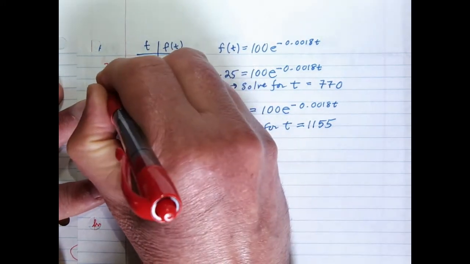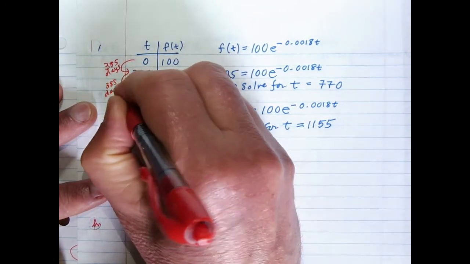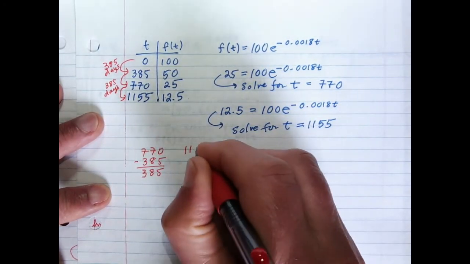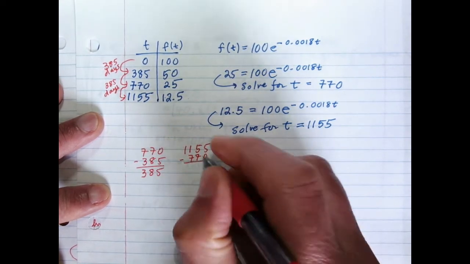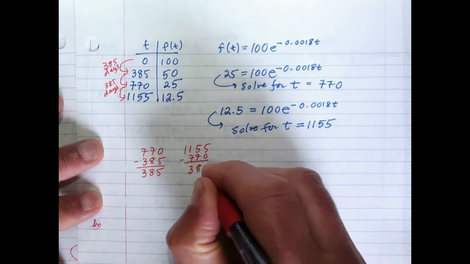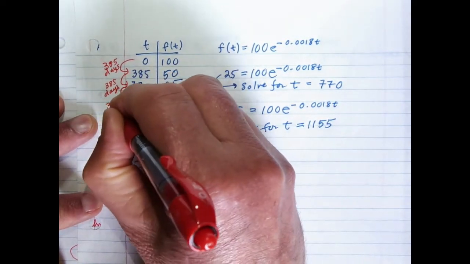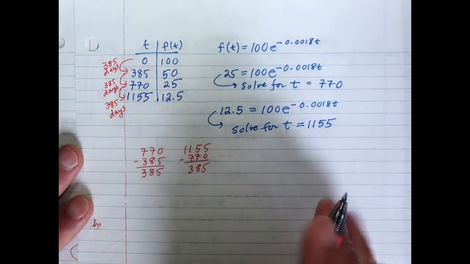That's another 385 days. And to go from 770 to 1155, if we take 1155 minus 770, you get another 385. So that's the pattern here, the number that recurs over and over again.